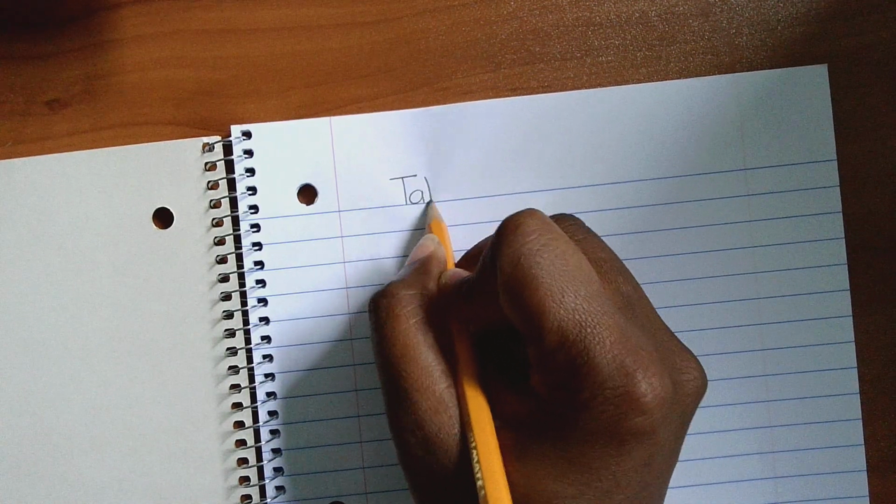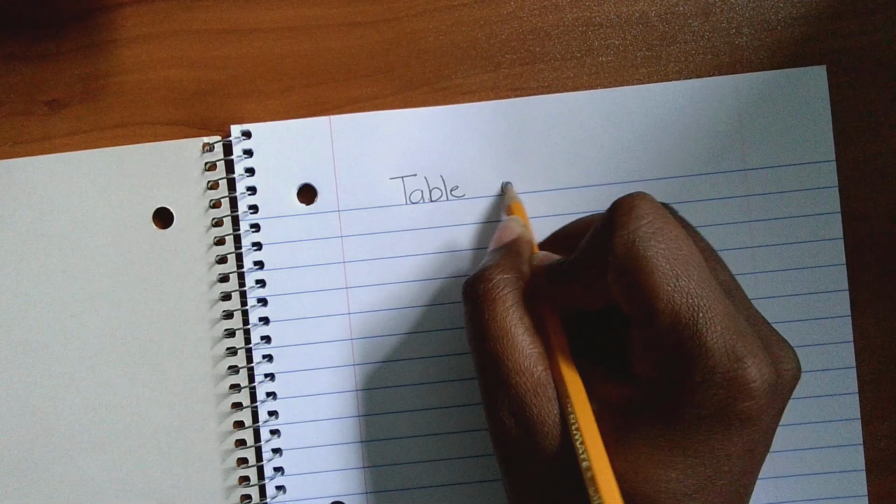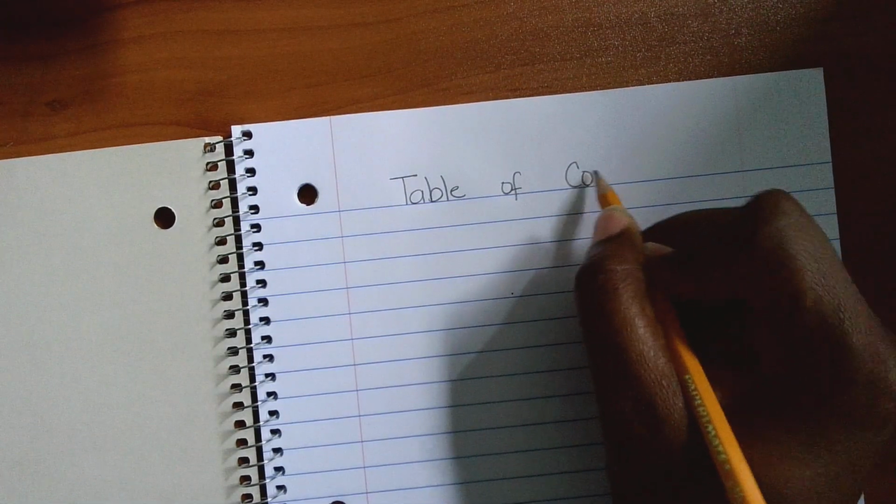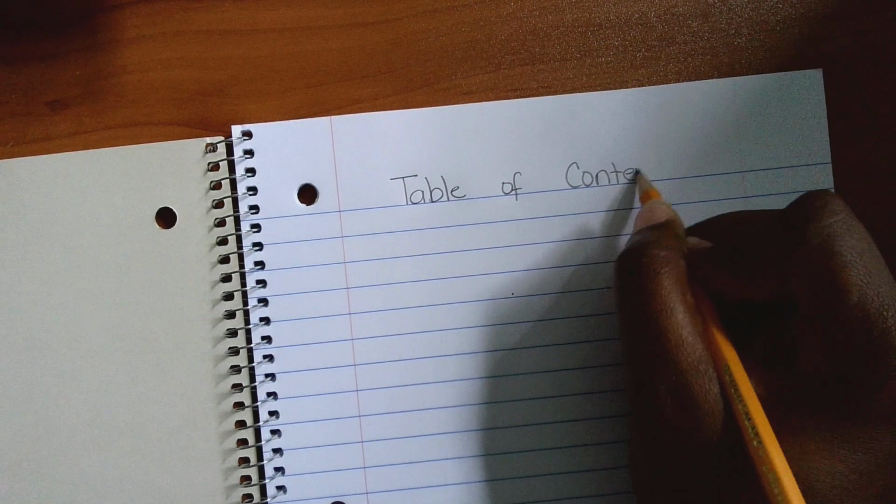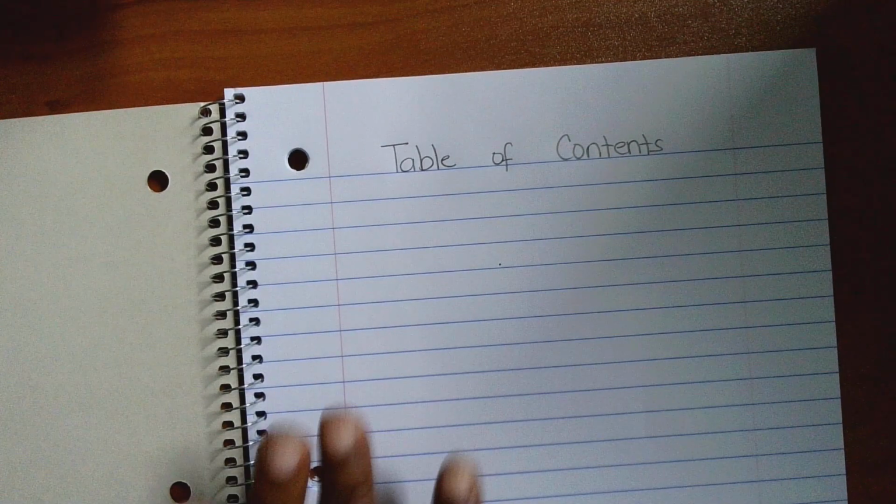Okay, so now that we have our books, we're going to turn to the first page in our book. And the very first page, you're going to write table of contents. You can pause the video as many times as you need so that you can copy it down. Next, we're going to leave 2 pages blank for a table of contents.